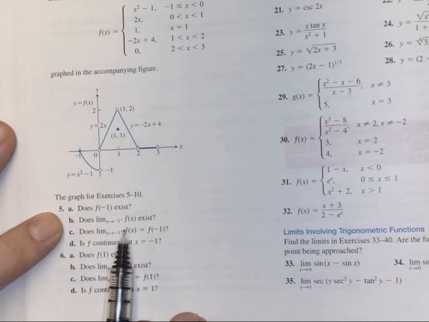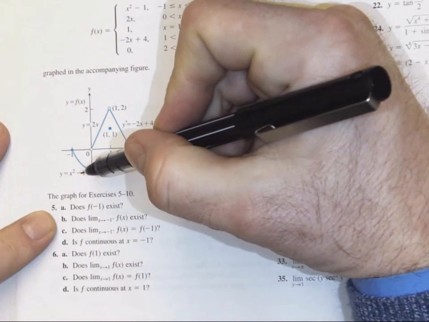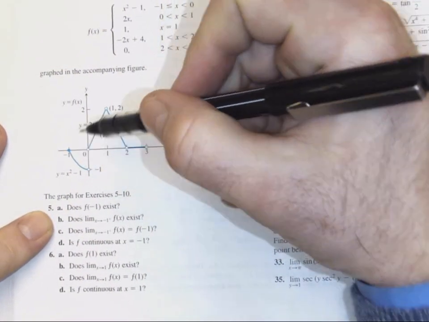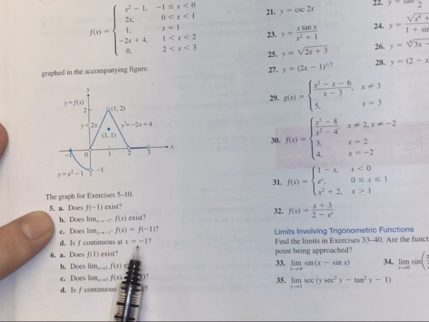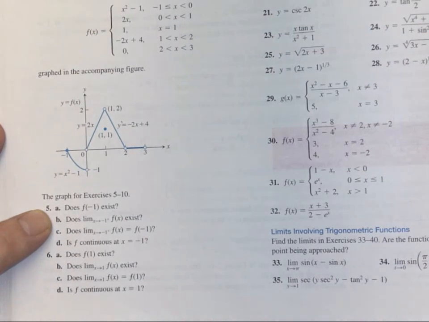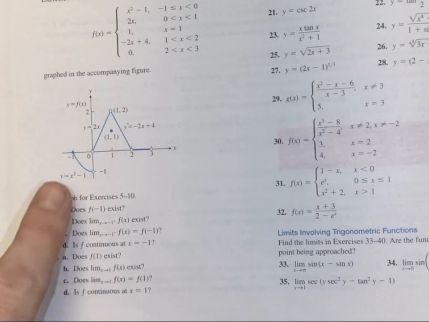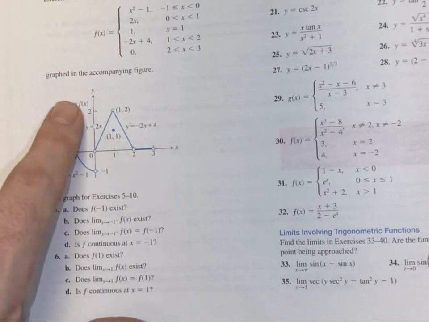Letter B. How about the limit as I approach -1 from the positive side? Does that exist? So can I approach -1 from this direction? Yep. Does the limit as x approaches -1 of f of x equal f of -1? Do they approach the same spot? Do they both go to 0? So is it continuous? Yes. Remember, the reason why it's continuous here is because this is only going to be continuous from the right. Does that make sense? There's no function over here.